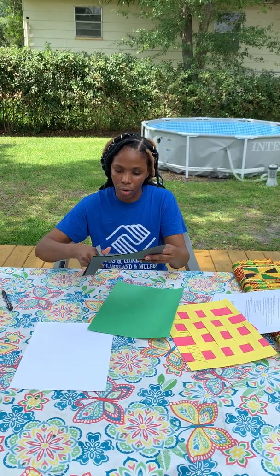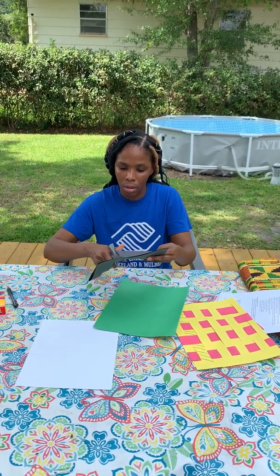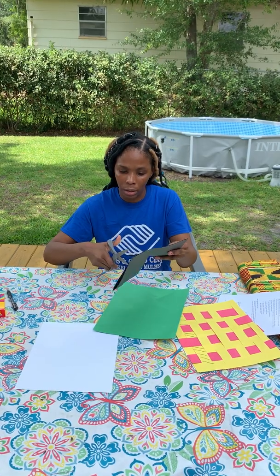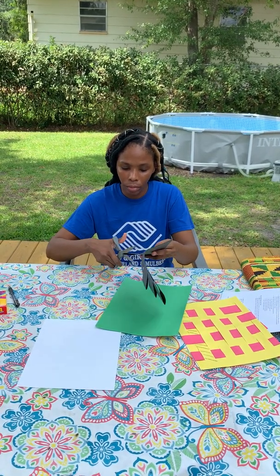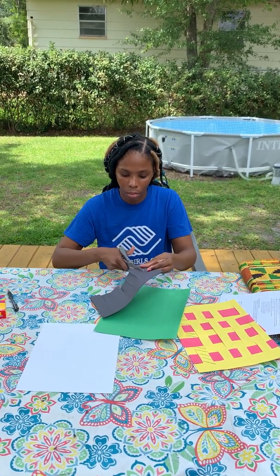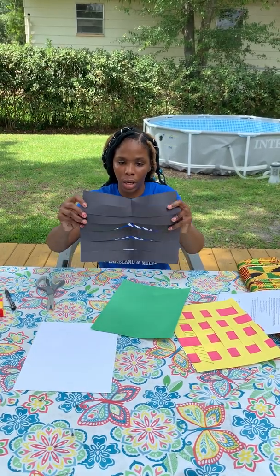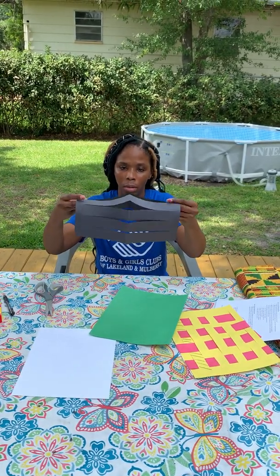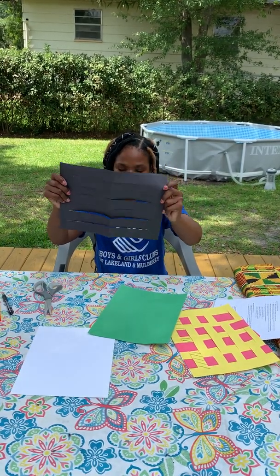So continue cutting your slits about the same size all the way to the end of the other side of the paper. All right, and then when you open it up, you can see that it's still connected on both ends, but you see your slits.